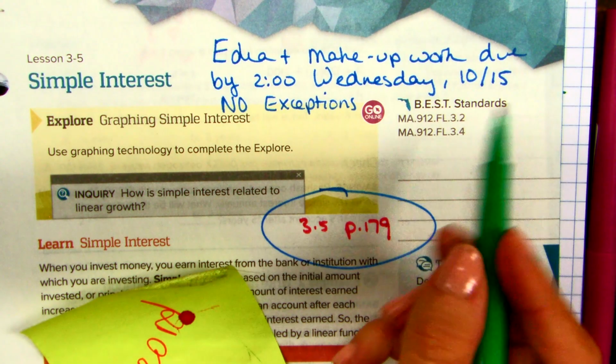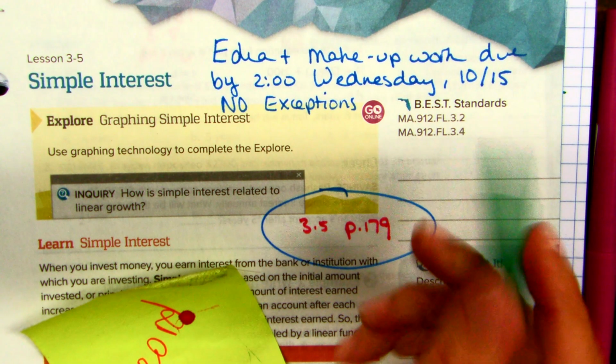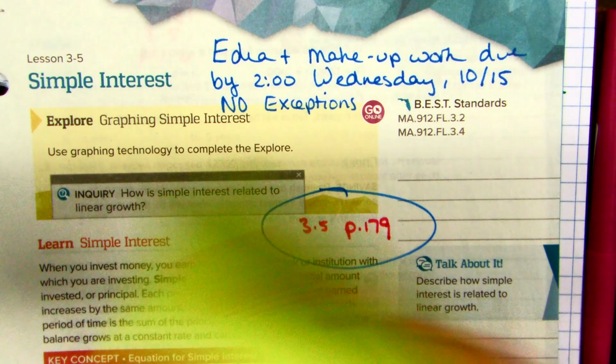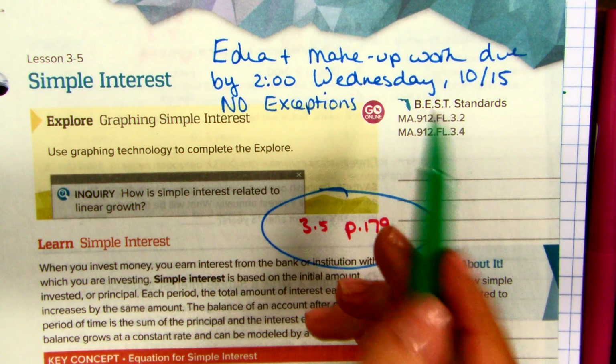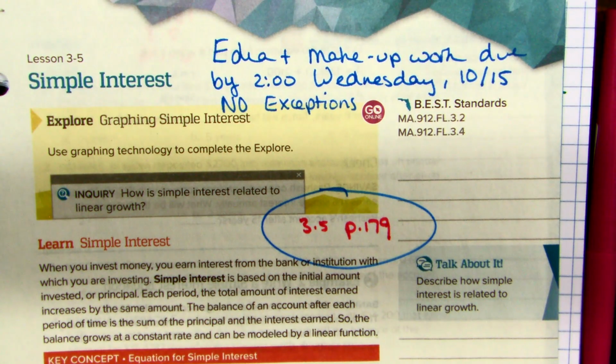So if you've got lost points on any of your little packets, you can get some of them back by getting those in by Wednesday at 2 o'clock, okay? After that, we're done. All right, so everyone should be open to page 179.